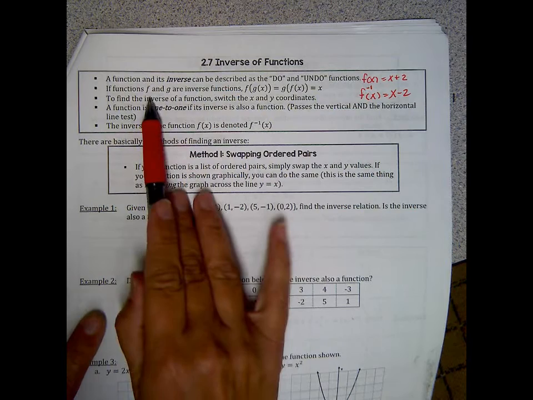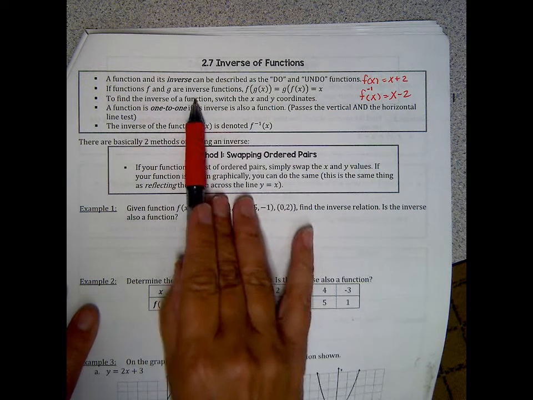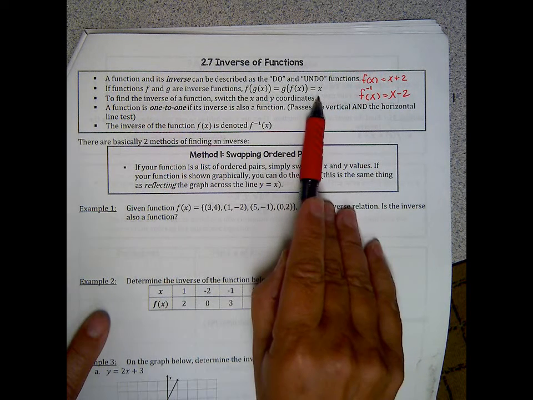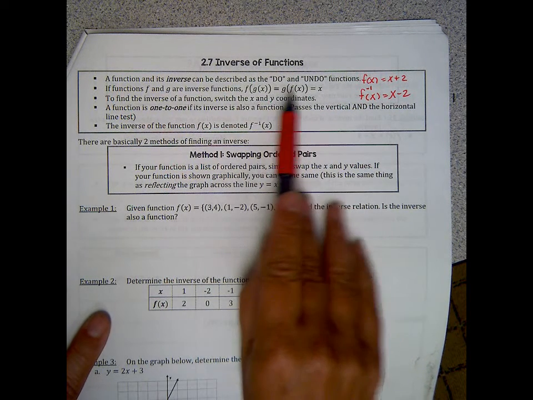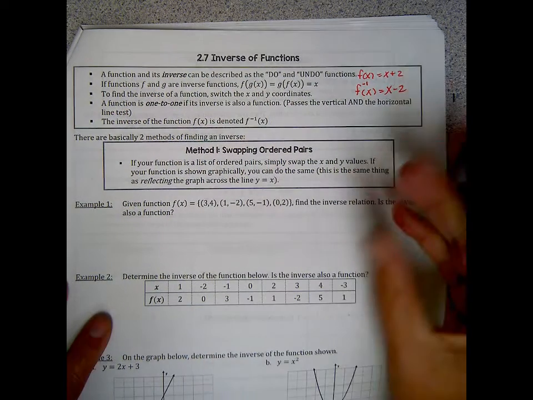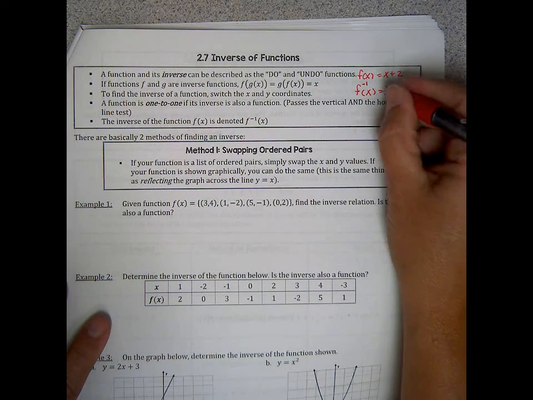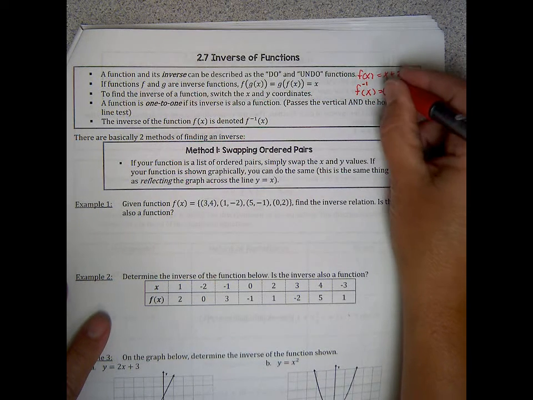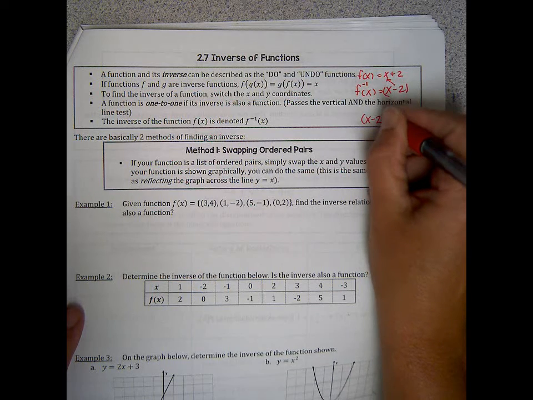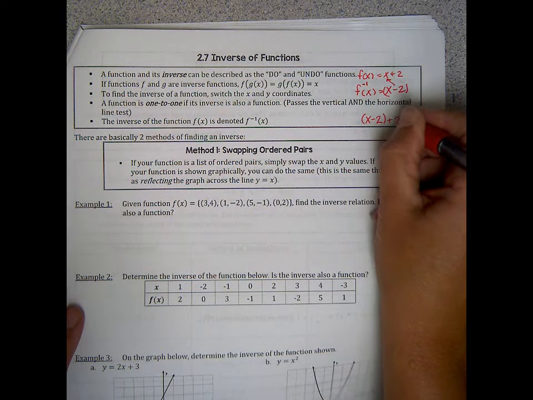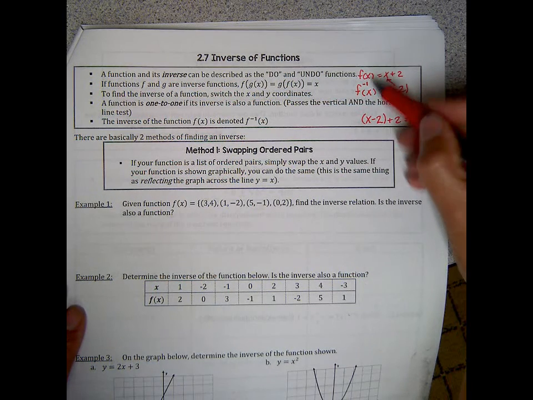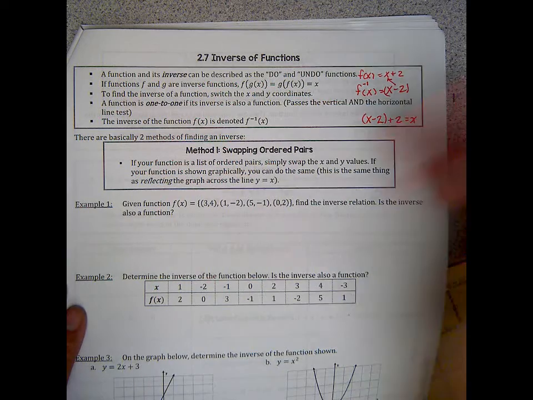If functions f and g are inverses, then if you plug in one for the other, you're going to end up with x if you do that composition of functions, which we talked about in the last section. So for instance, if I plug this in for x there, I'm going to get x minus 2 plus 2, which is of course x. So whenever I have a composition of inverse functions, you're going to end up with x.